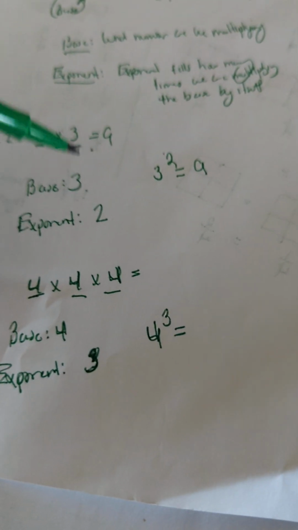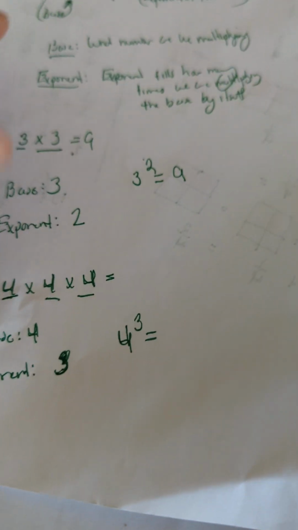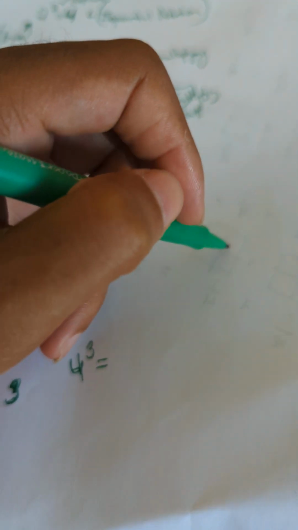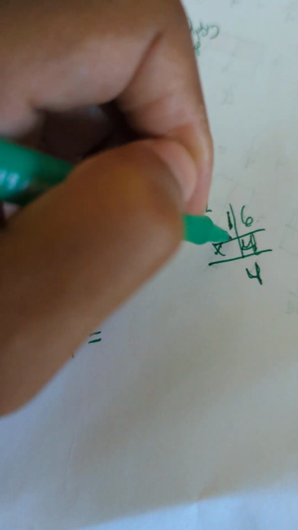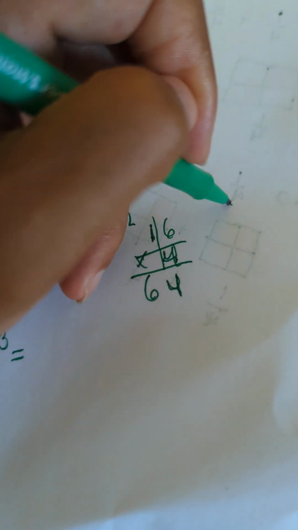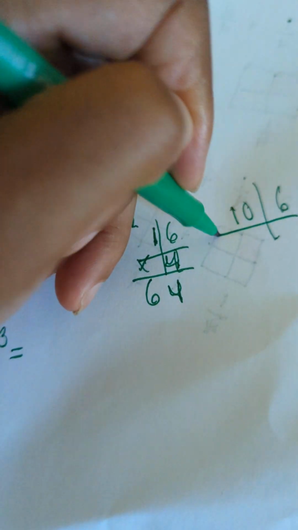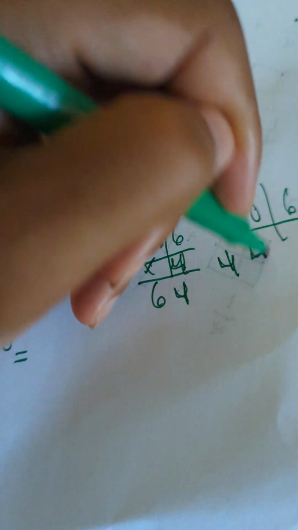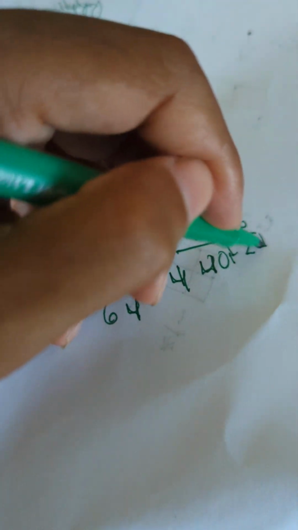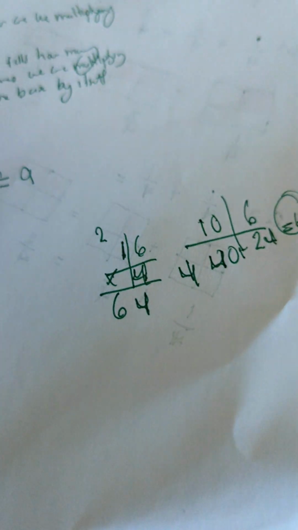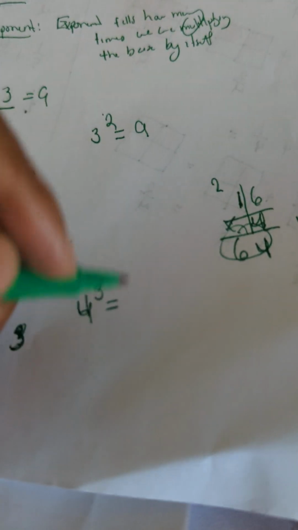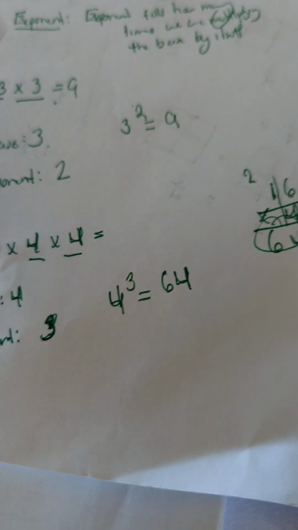But how do we calculate this in our mind? Well, 4 times 4 is 16. Then we're multiplying it again by 4. Using our knowledge of multiplication, 6 times 4 is 24, and 10 times 4 is 40. We also know from a previous lesson that we can rewrite it like this: 40 plus 24 becomes 64. Both are correct. The answer in this case is 64.